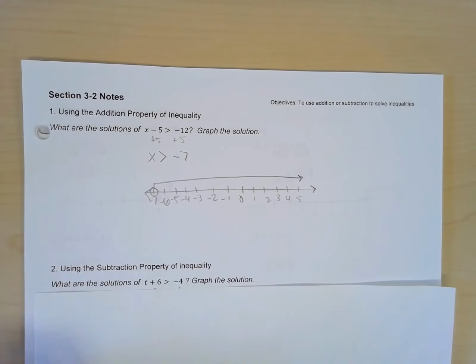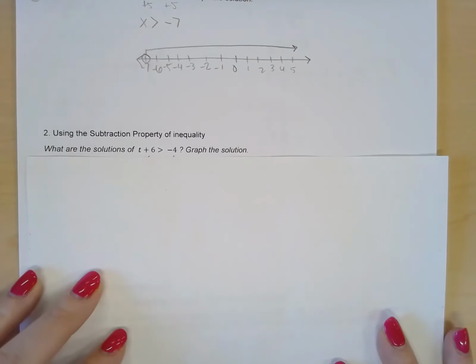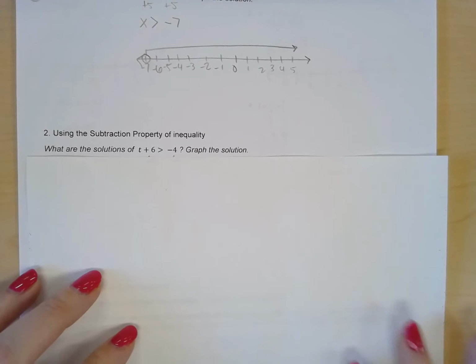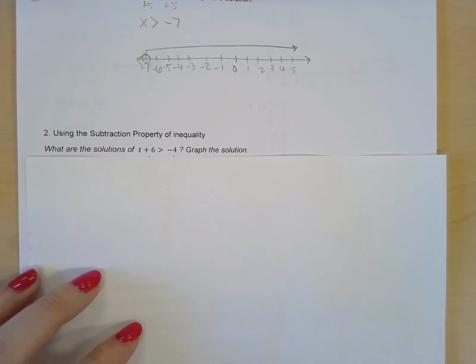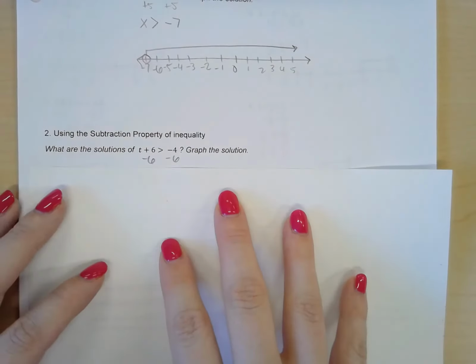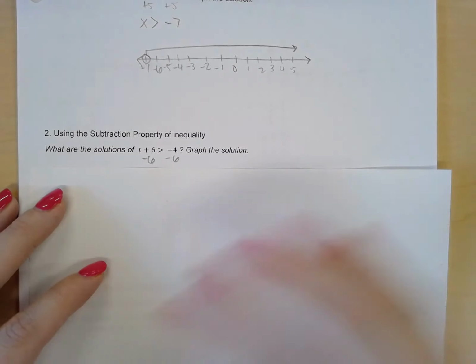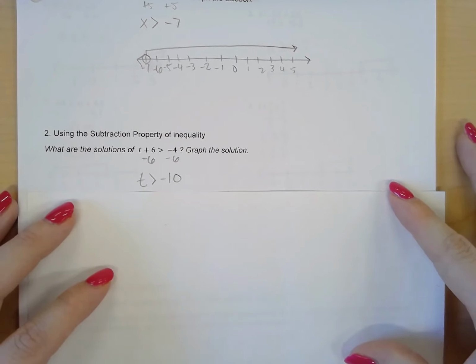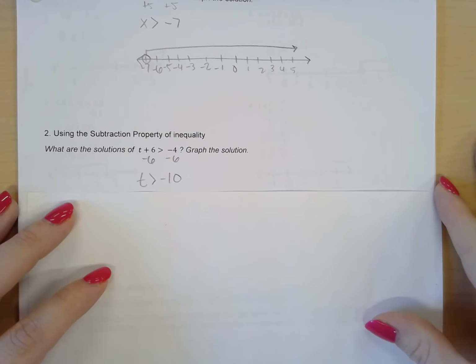Problem number 2 is asking, using the subtraction property of inequality, what are the solutions of t plus 6 is greater than negative 4? Again, graph the solution. So on both sides, I'm going to have to subtract 6 to get t by itself. That'll leave me with t is greater than negative 10.